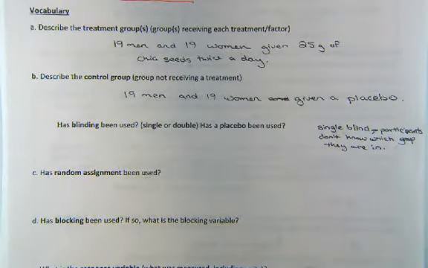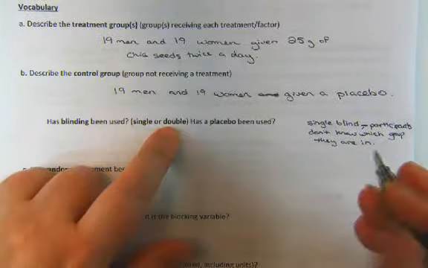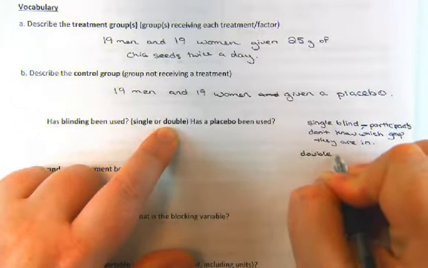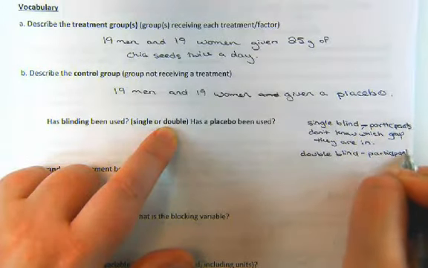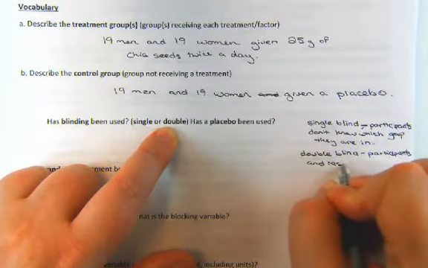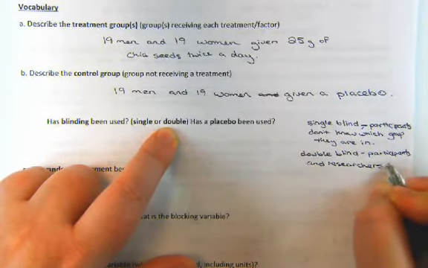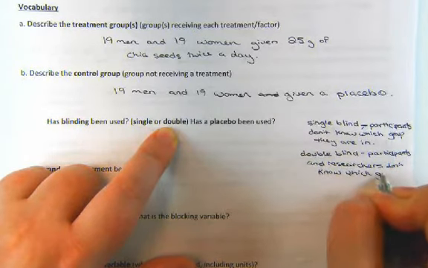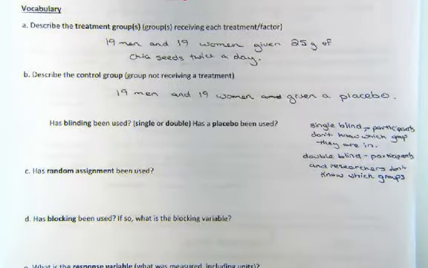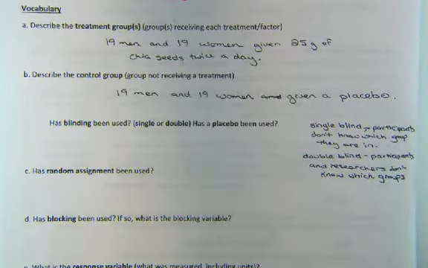So if we use a placebo, it should be at least single-blind, because you don't want to give a placebo and then tell them they're being given a placebo. That kind of undoes the possible placebo effect. But ideally, we want double-blind, which is where the participants and the researchers don't know the groups. This helps eliminate any bias from the researchers so that they don't pay extra attention to the treatment group, because then that can undo the placebo effect.